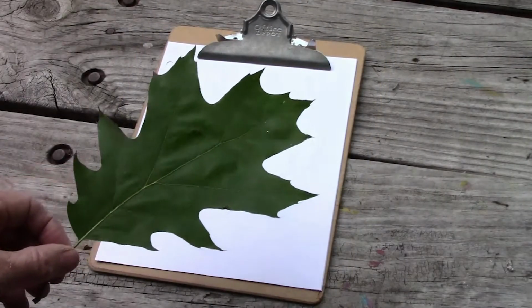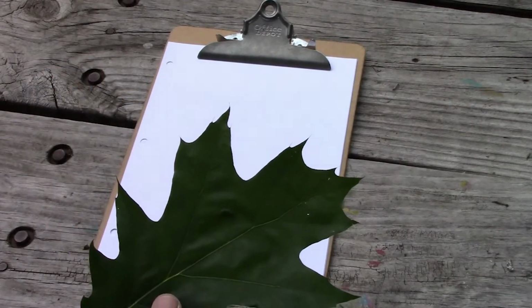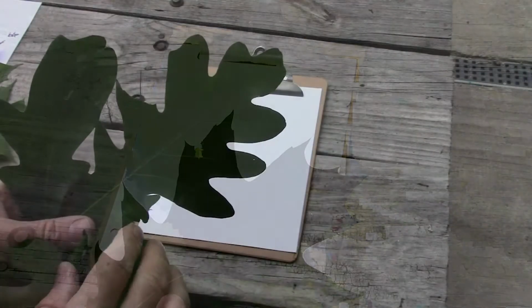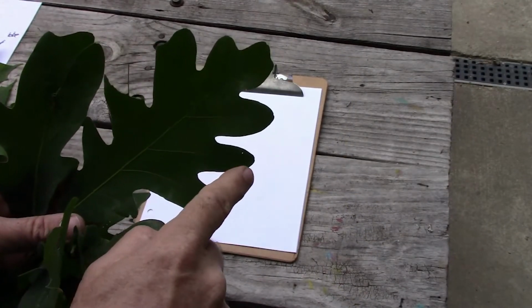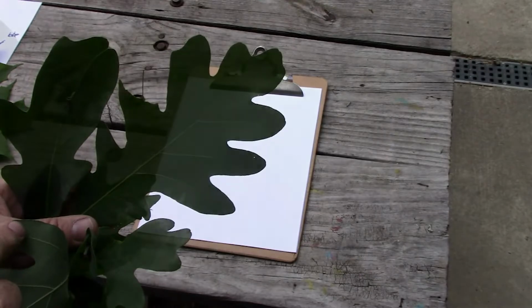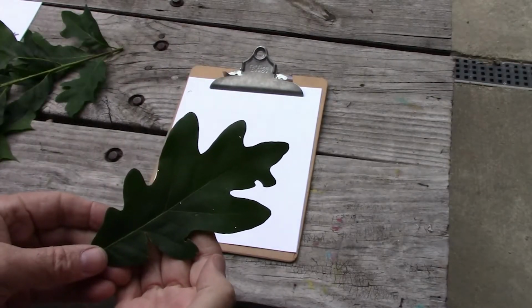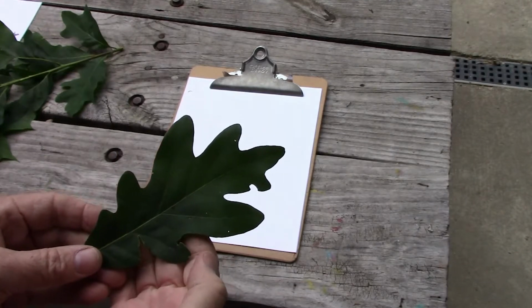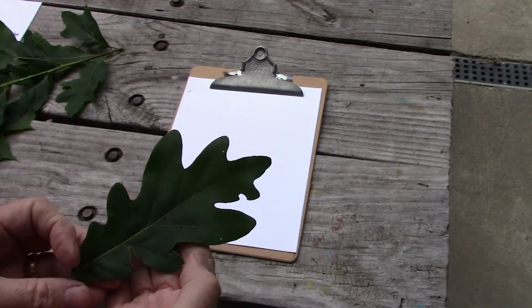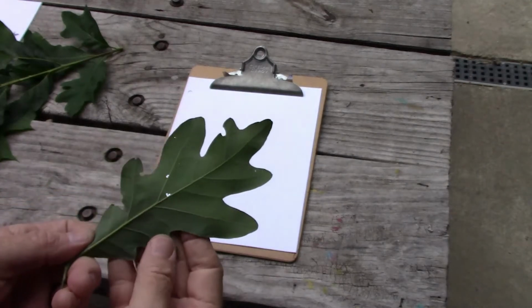Red oaks all have little pins at the end of their lobes. The leaf of the white oak has rounded lobes and little rounded thin sinuses. Sometimes it's important to look at the color of the leaf. On the top surface of this white oak, it's very dark green, but on the underside, it's much lighter.